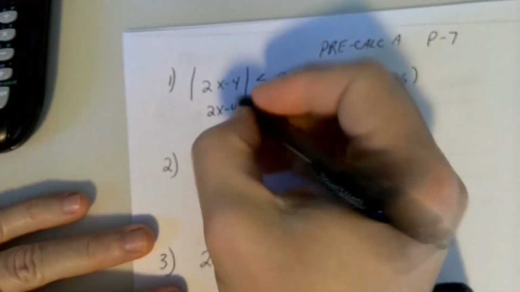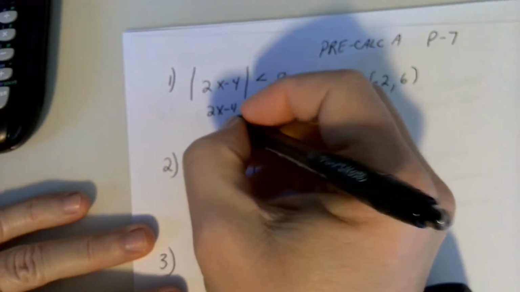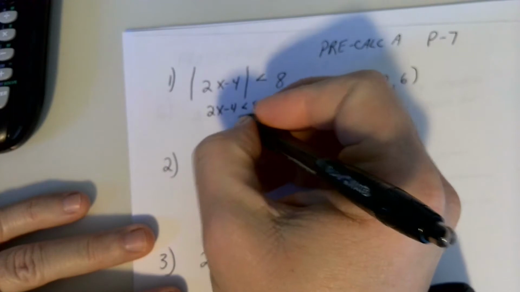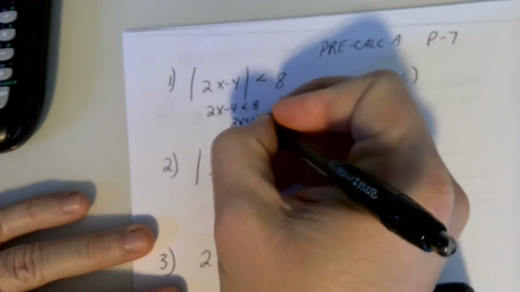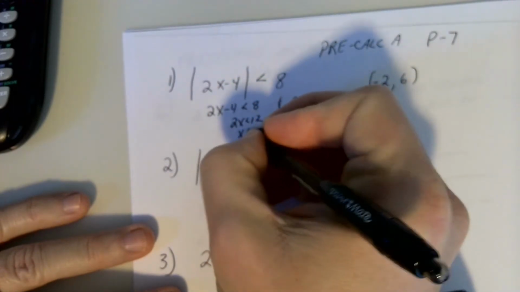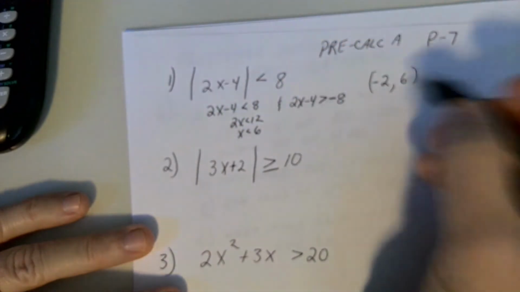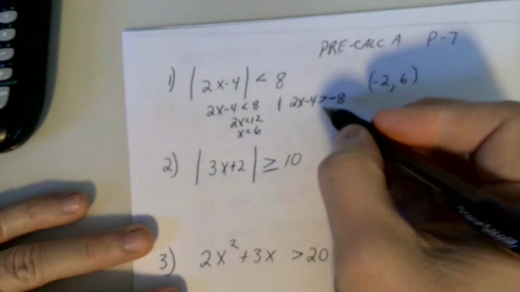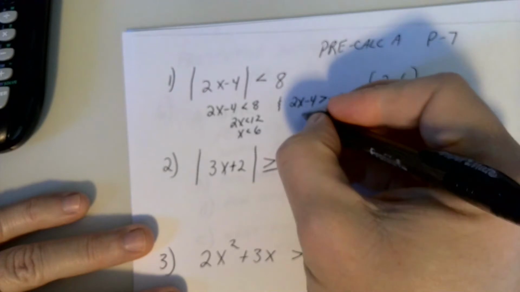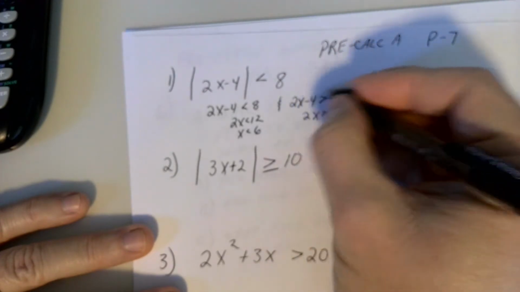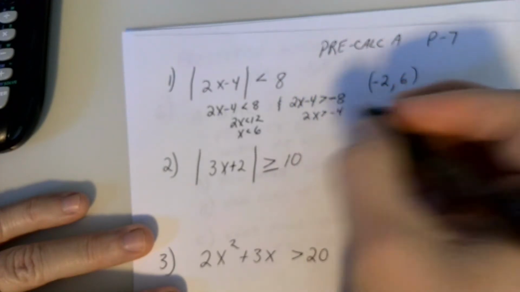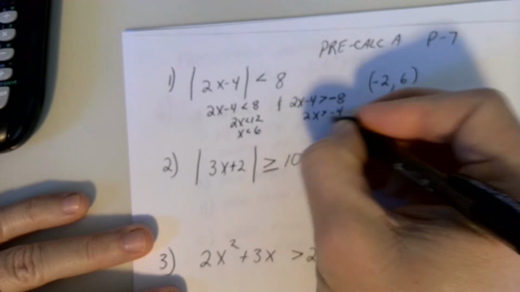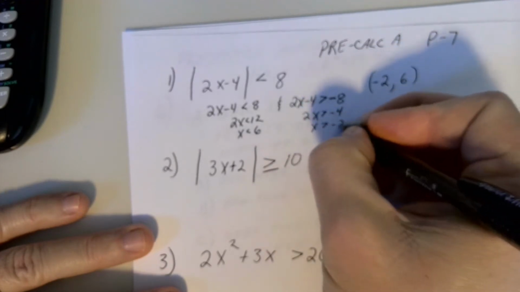So let's go ahead and solve this one, and I add 4 over here, right? When I add 4, I get 12, so 2x is less than 12. Divide by 2, and I get x is less than 6. Hey, that's what that's showing right there. And then right over here, I'm going to add 4, and I get 2x is greater than -4, and then divide by 2, and I get x is greater than -2.